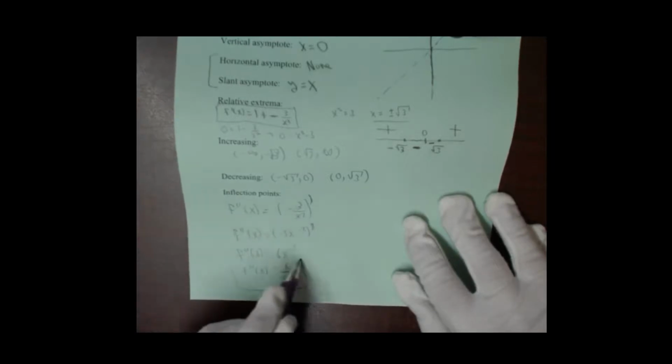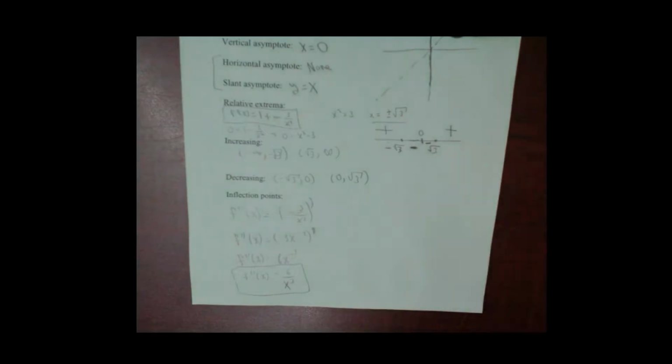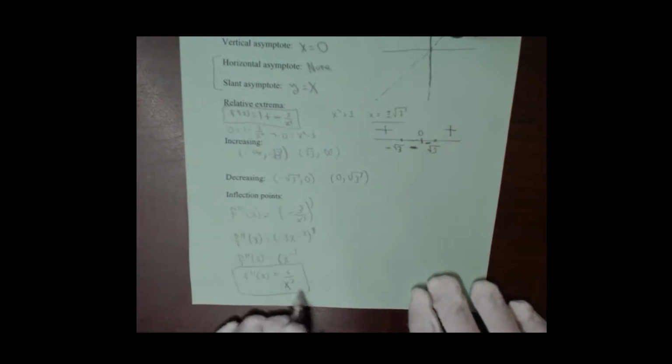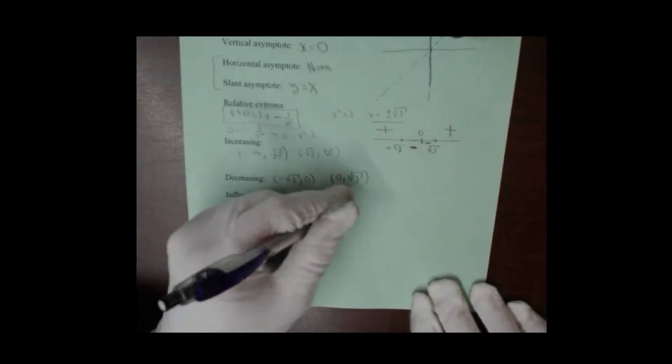That's our second derivative, and if you need help on that, check back on the videos where we do the second derivative. Okay, 6 over x cubed is our second derivative. This will never equal 0 because there's no number I can plug in for x down here that'll make the whole thing be 0. So that means we have no inflection points.